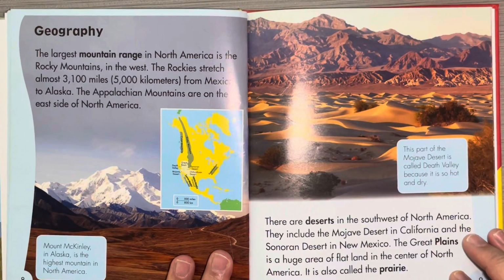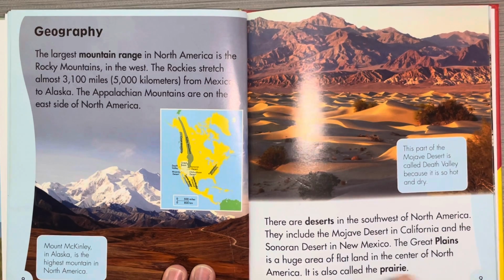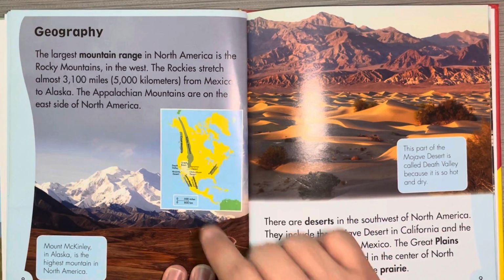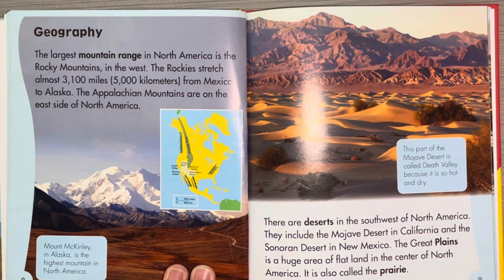Geography. The largest mountain range in North America is the Rocky Mountains in the west. The Rockies stretch almost 3,100 miles from Mexico to Alaska. The Appalachian Mountains are on the east side of North America. So here's a map with a diagram of the mountains. Mount McKinley in Alaska is the highest mountain in North America.